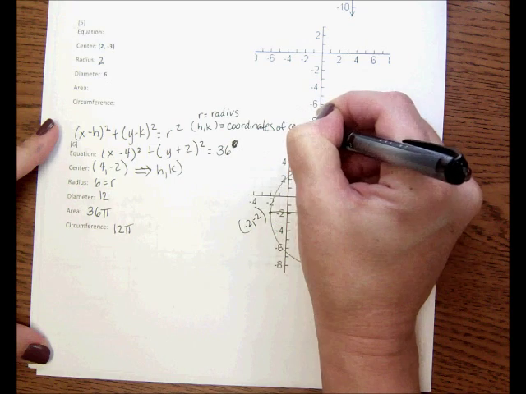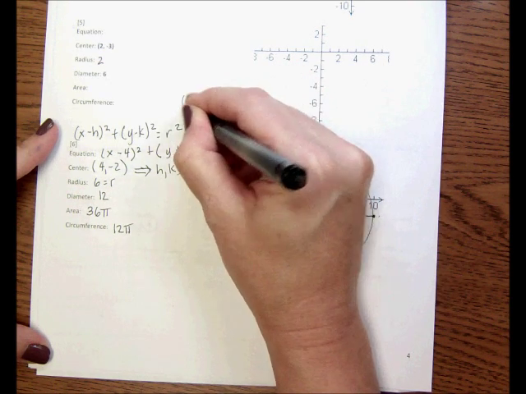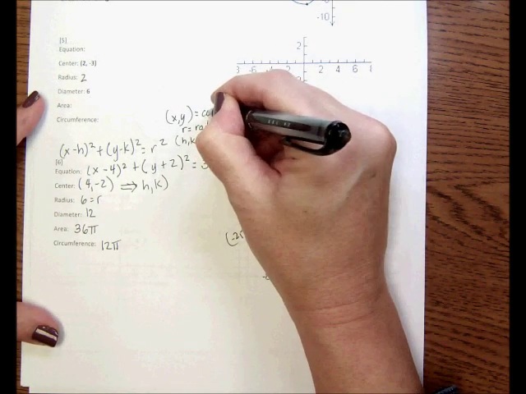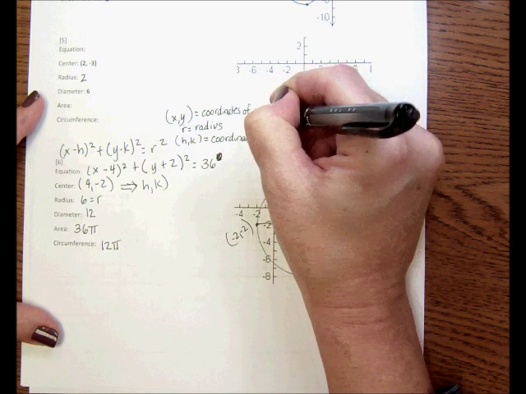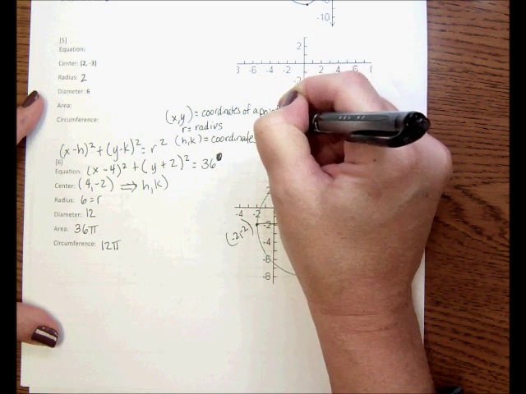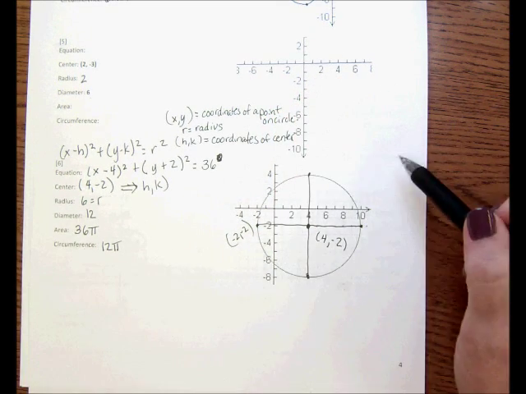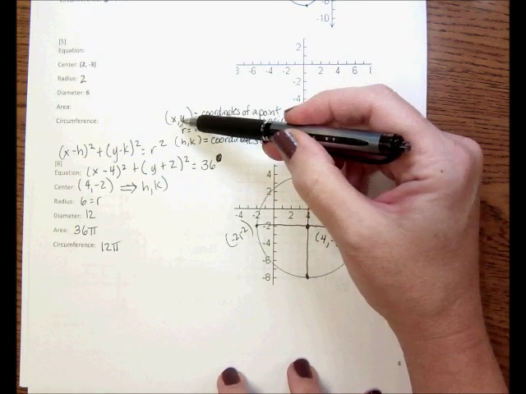And then today we talked about what x, y was, and x, y ends up being the coordinates of a point on the circle. This particular lesson leads us into what we're going to do later in the video, but I want to talk first about x and y.